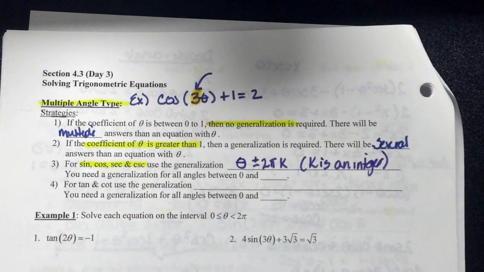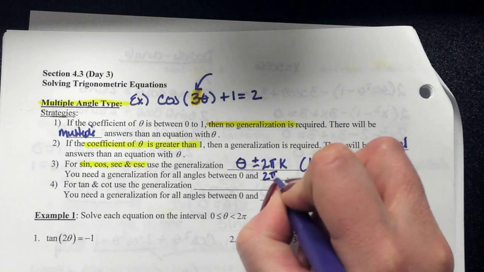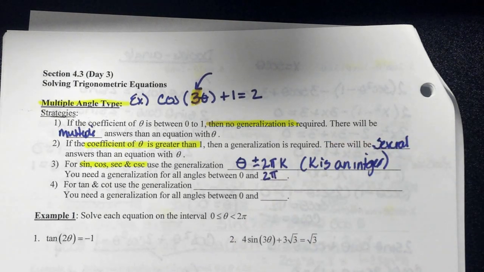You could have used a different letter. I just chose k. Could have used n. So you will need the generalization for all angles between 0 and 2 pi. The generalization is just a formula we're going to come up with to help us calculate all of the solutions.